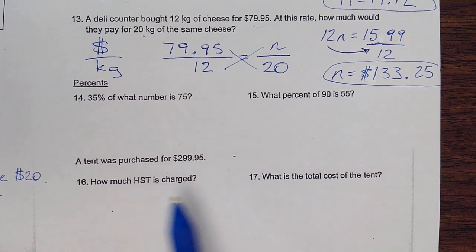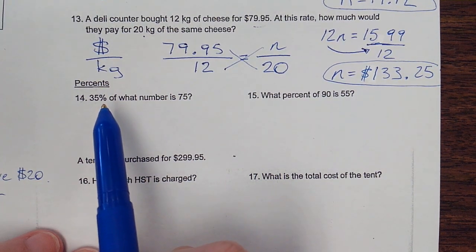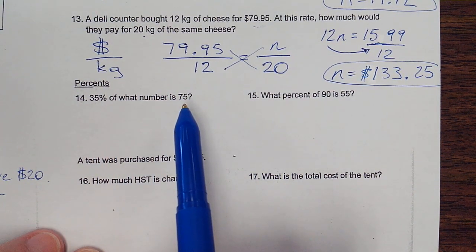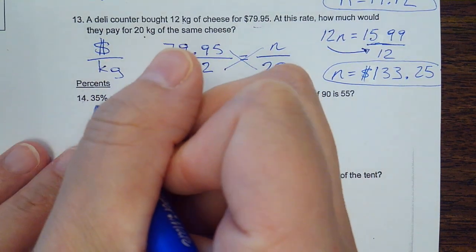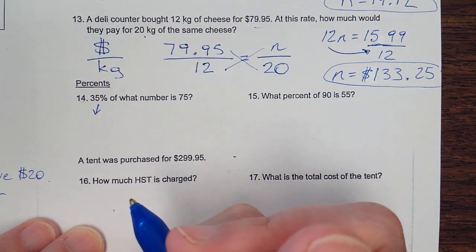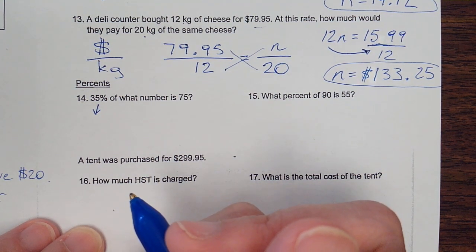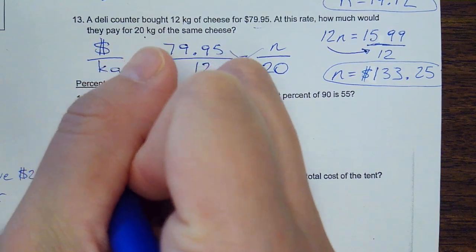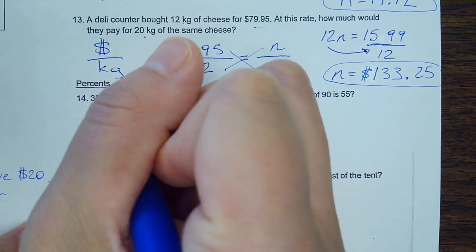14. So let's go over these ones really quickly. 35% of what number is 75? So 35%, what do I have to do to that? I have to change it to, yeah, a decimal. So it's 0.35. Of means what?